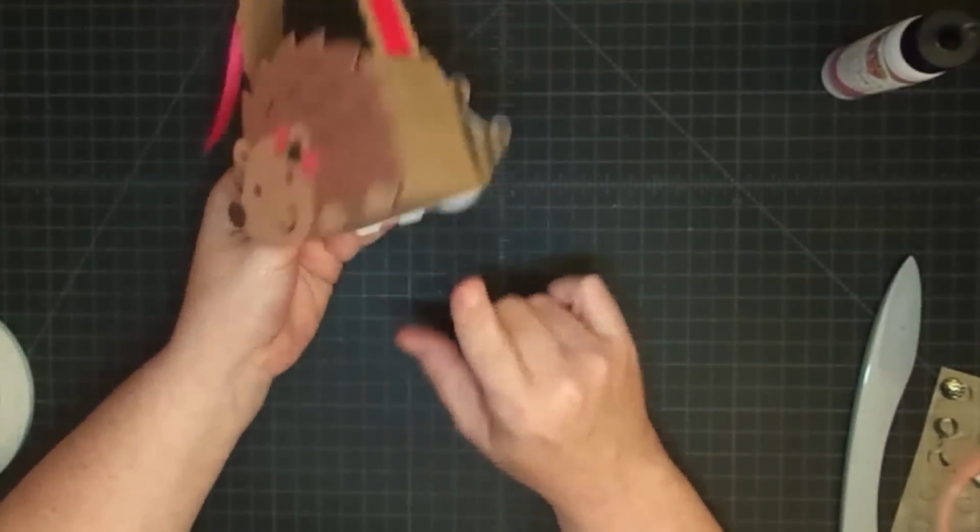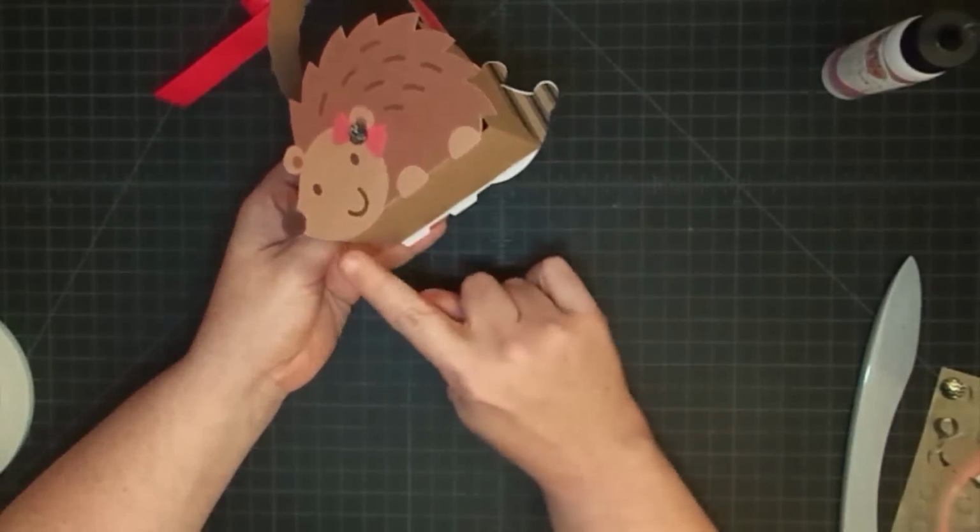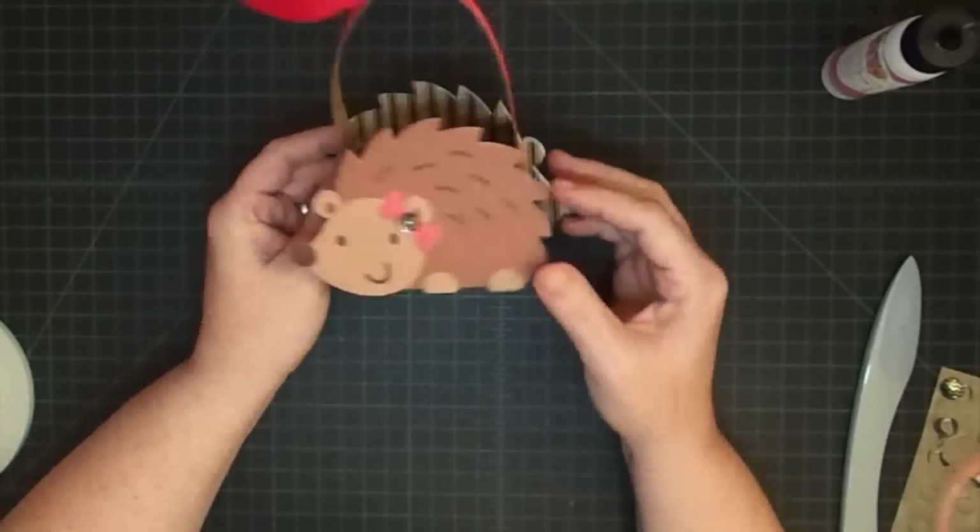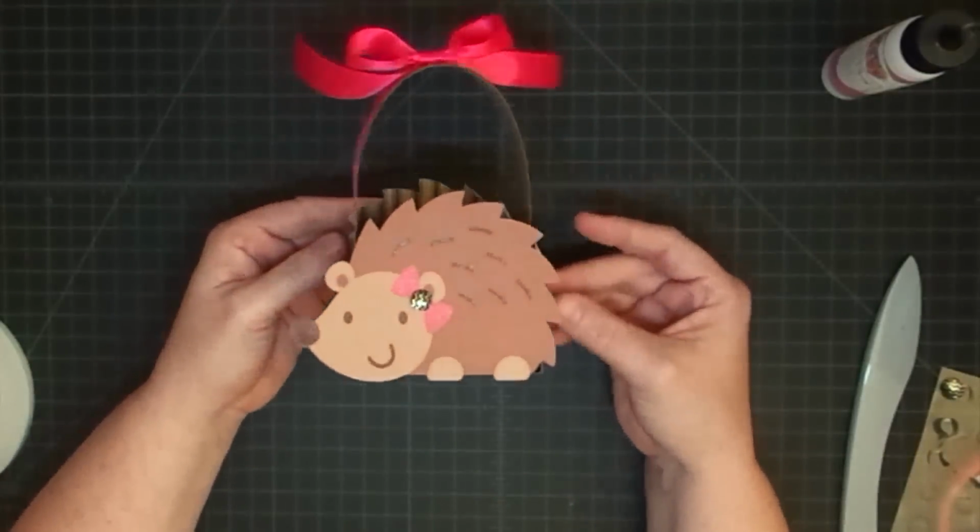The biggest thing is to make sure your images have a flat enough bottom, and then you just create these side flaps with the hexagons making the tabs. That's all there is to it.